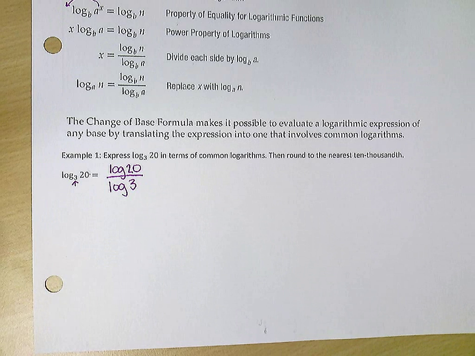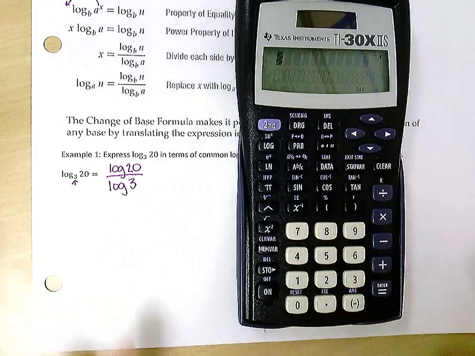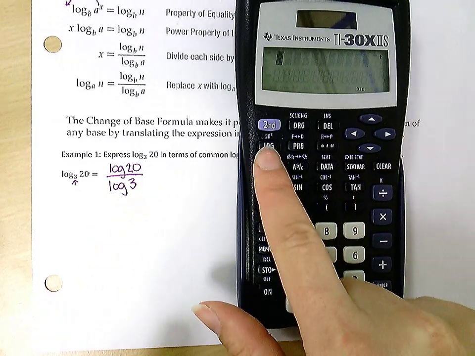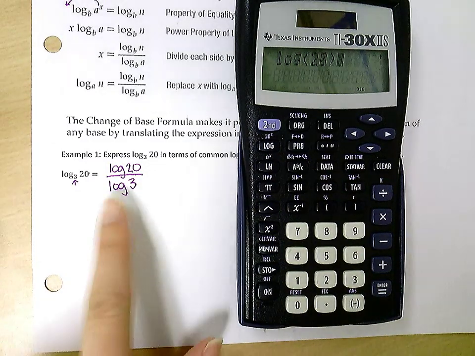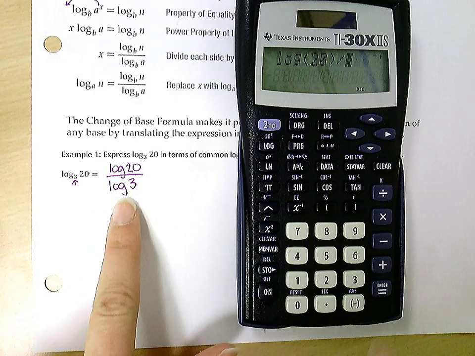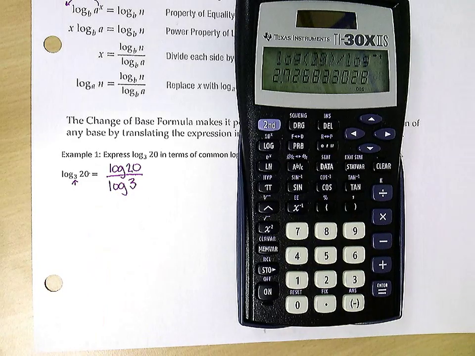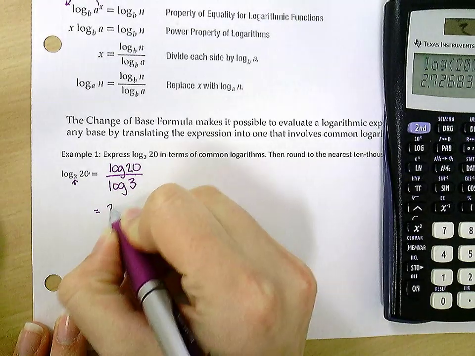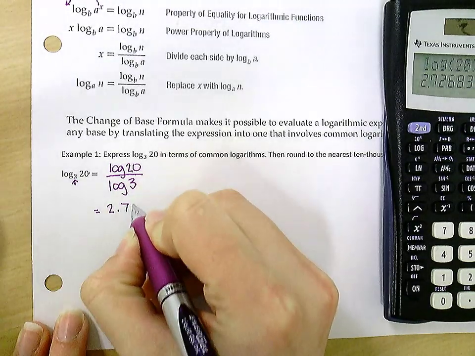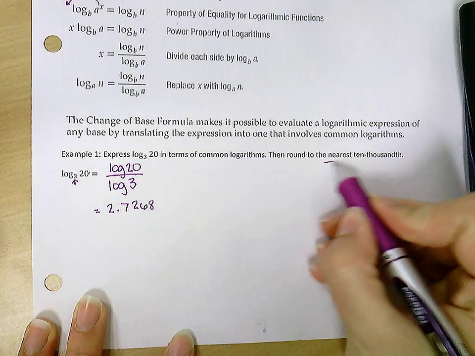I do that because you can enter that into your calculator then. So that's what we're going to do next. On your calculator, we can type in log 20 divided by log of 3, to get an answer of about 2.7268. And that's rounding to the nearest 10,000.